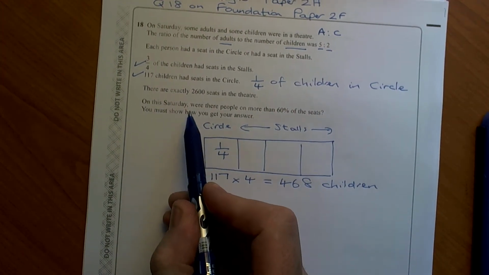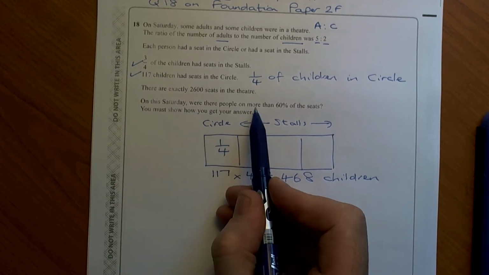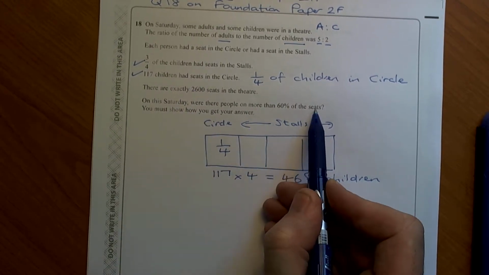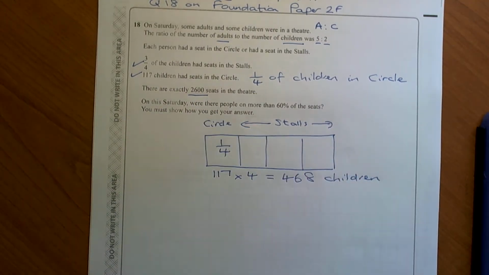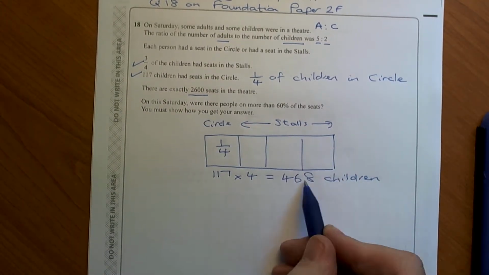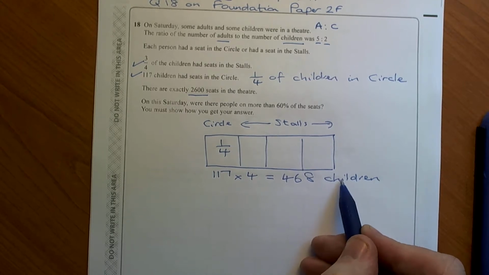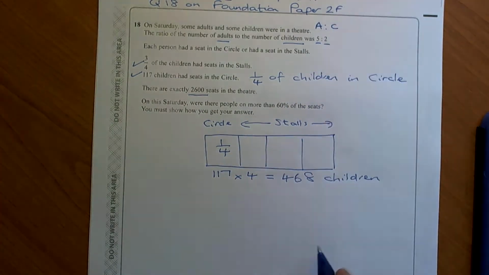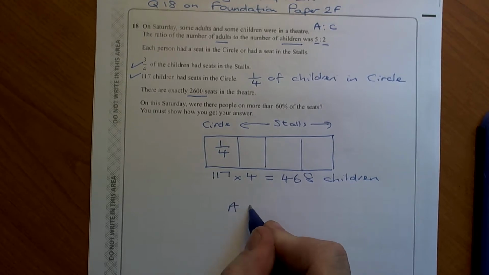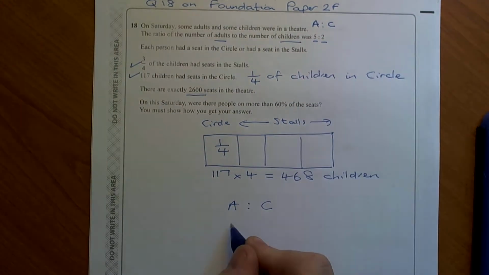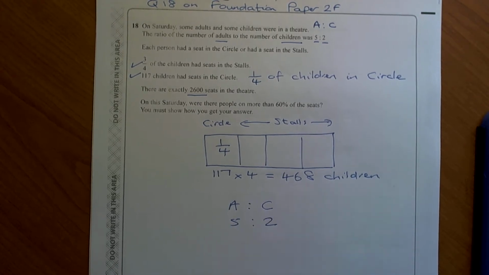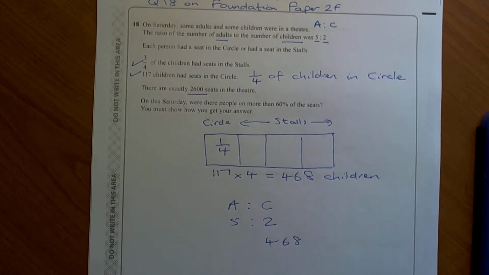Now we've got to find out whether more than 60% of the seats in the theatre were used on this night, and the theatre holds that number of seats. So the next thing we need to find is how many children we've got. We'll use that to find the number of adults. We've got this relationship of adults to children right from the top, which is 5:2. We know the number of children, so I'm going to put the number of children on this side here.